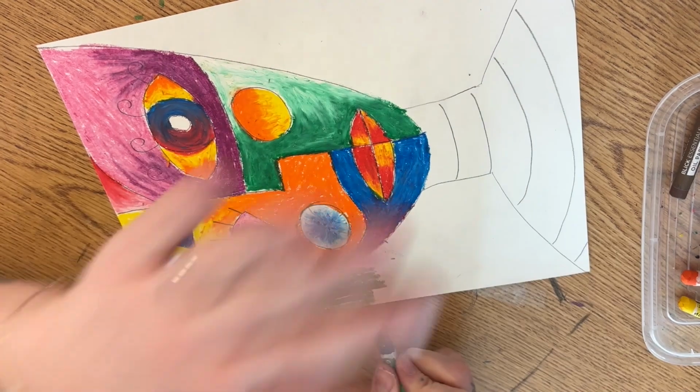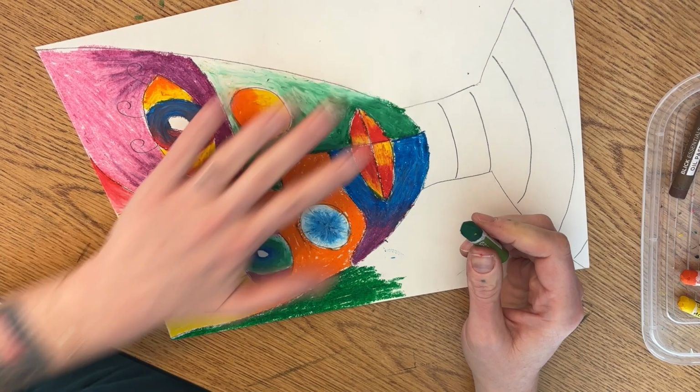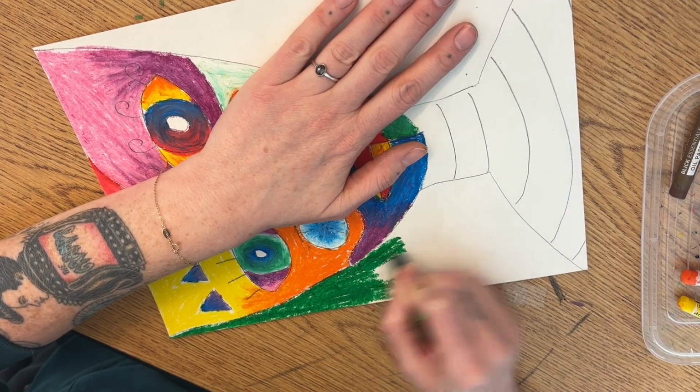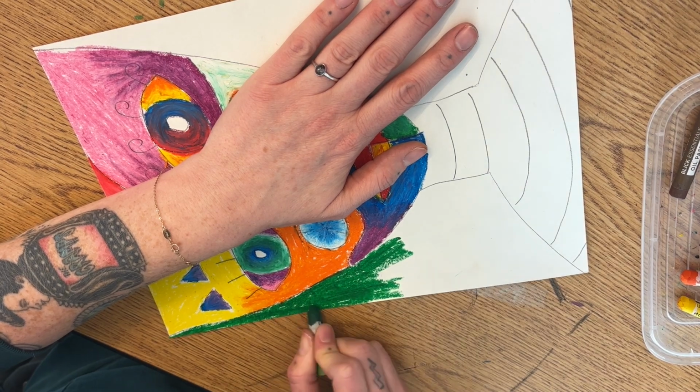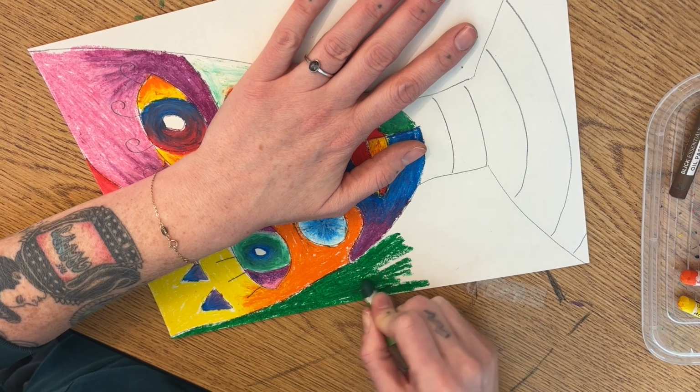You can absolutely place your hand on top of your artwork to hold it in place when you're coloring so it doesn't move around. Just don't smudge your hand around because it is oil pastel and it can definitely smudge. So if you put your hand on it, just place it down and don't move it around.